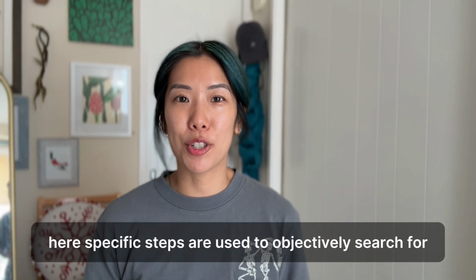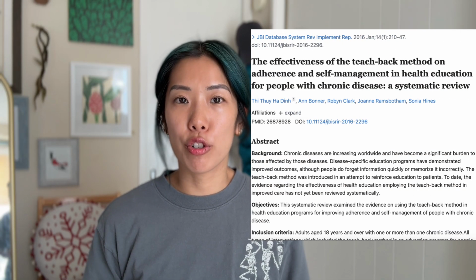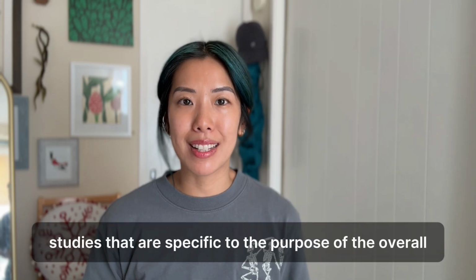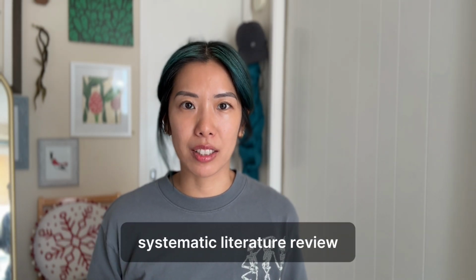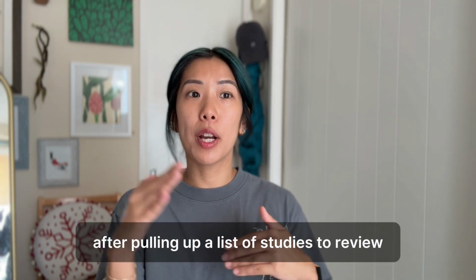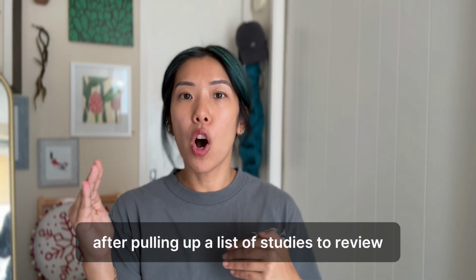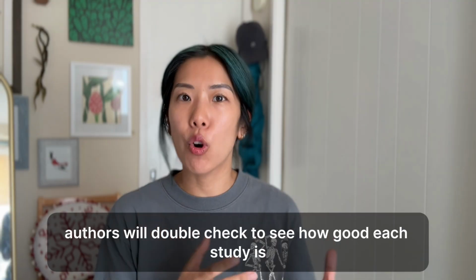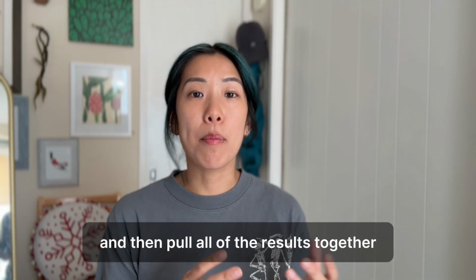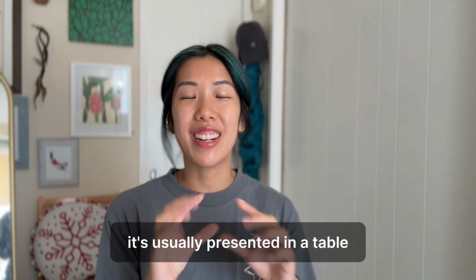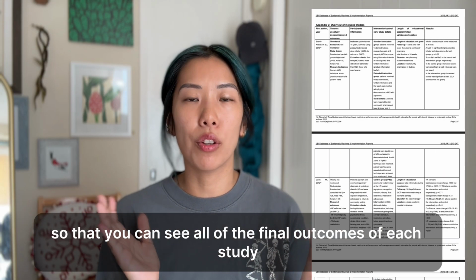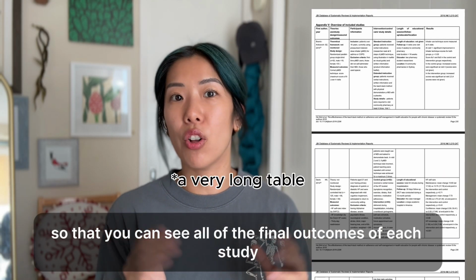Here, specific steps are used to objectively search for and filter through studies that are specific to the purpose of the overall systematic literature review. After pulling up a list of studies to review, authors will double check to see how good each study is and then pull all of the results together. It's usually presented in a table so that you can see all of the final outcomes of each study all at once.